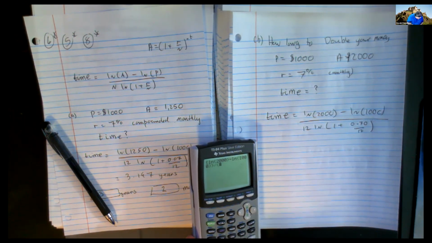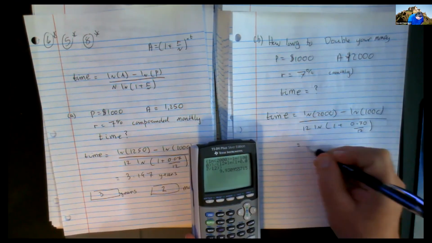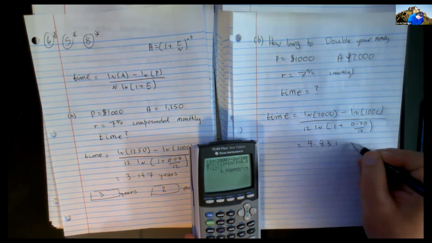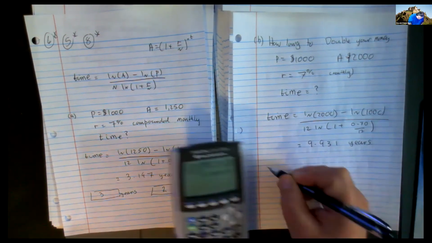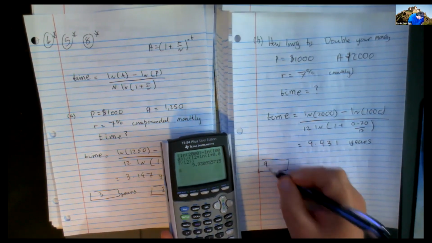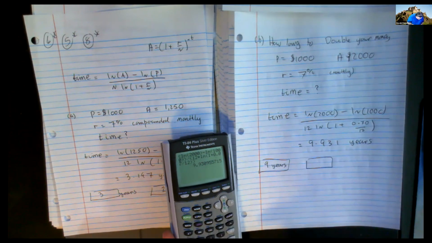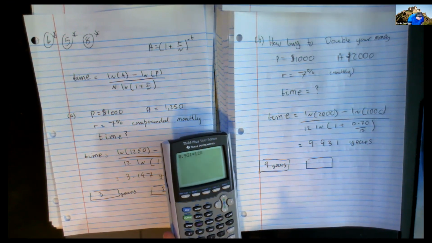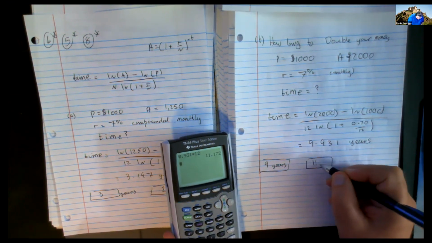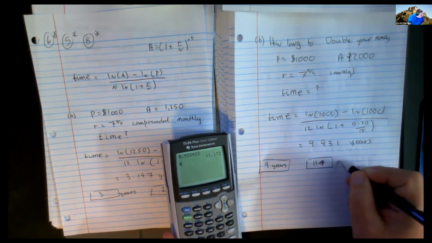Divided, start with a new bracket. 12 times the natural log, 1 plus 7% divided by 12, close the bracket, close the bracket. And this time, 9.931 years, which is going to be 9 years. And well, let's find out. 0.931 times 12 is about 11 point, well, just 11 months really.